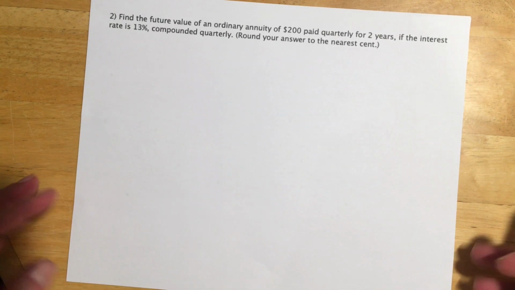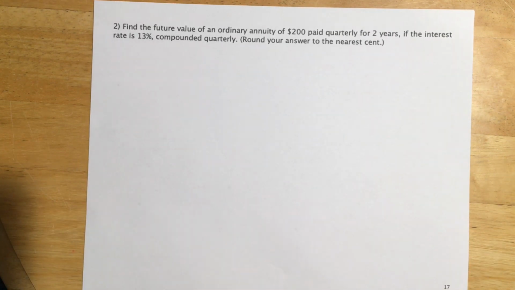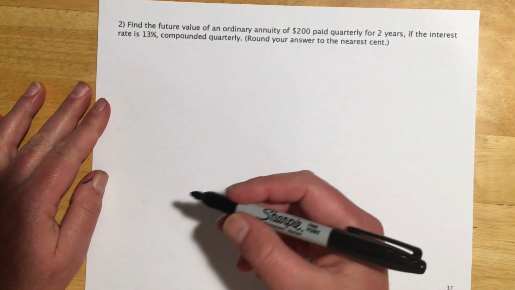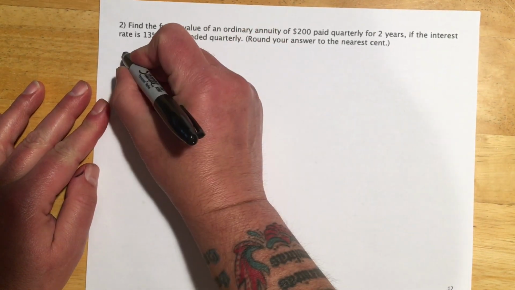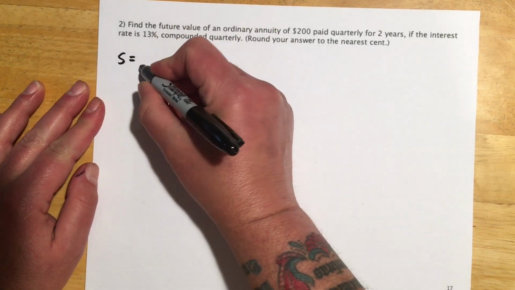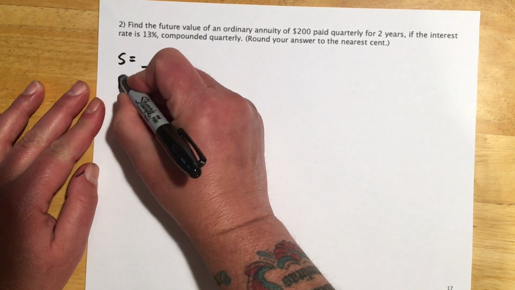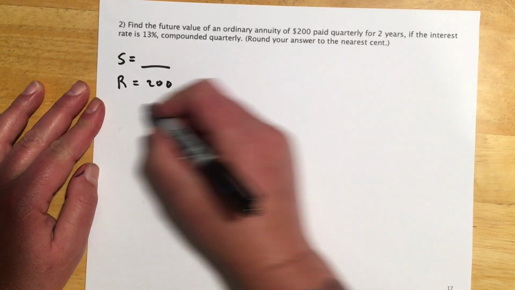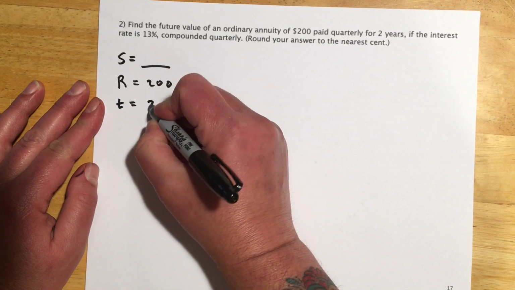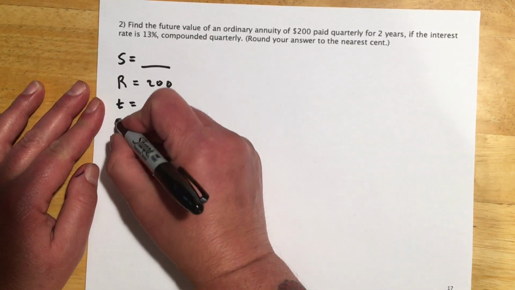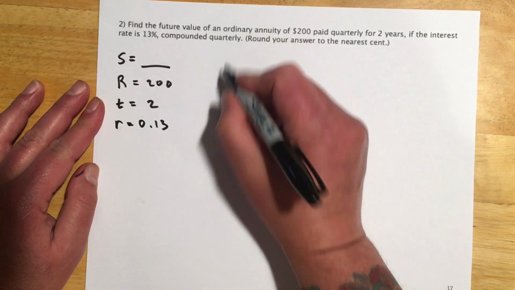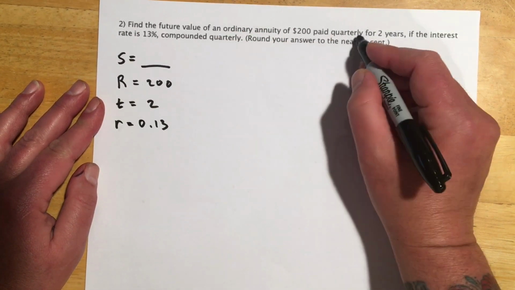Okay, so number 2 goes: find the future value of an ordinary annuity of $200 paid quarterly for 2 years if the interest rate is 13% compounded quarterly. So let's start our list. We're finding the future value, so that's S again. That's what we want to know. Our payments are the 200. Time is 2 years. Interest rate is 13%, compounded quarterly. And the payments are also quarterly.